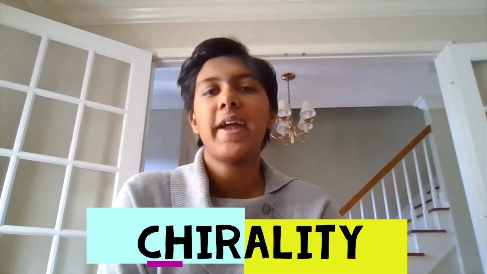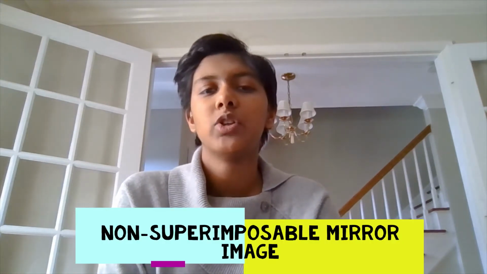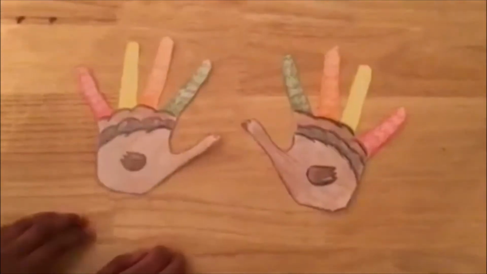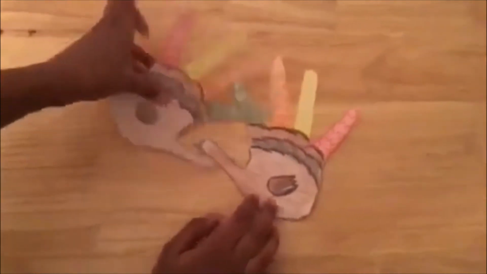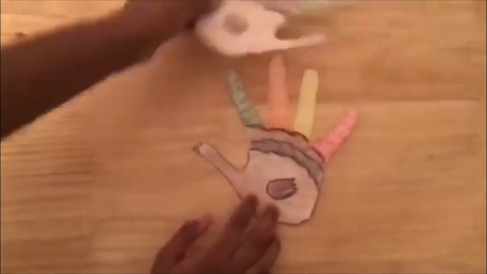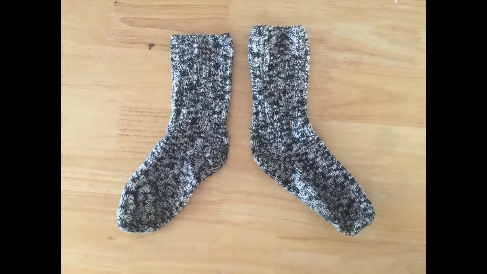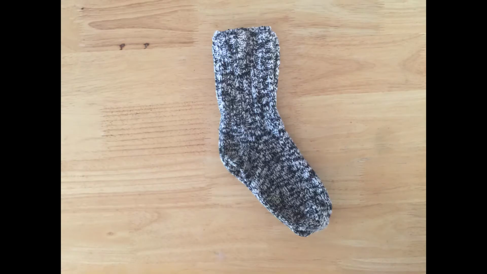Organic chemists use the term chirality to describe the handedness of mirror image molecules. A molecule is chiral if it is not superimposable over its mirror image. I'll demonstrate. These hand turkeys are mirror images of each other, reflected over a center line. No matter how I turn this turkey, I can never fit it perfectly over the other. They're chiral. Compare that with this pair of socks. They're mirror images, but if I turn one around and lay it over the other, they're the same.